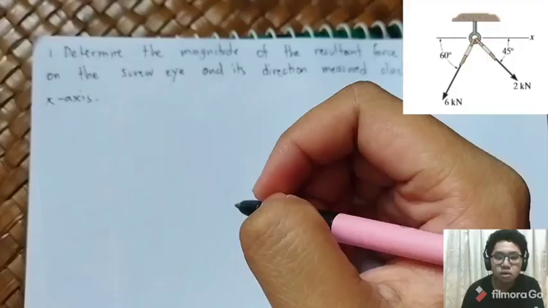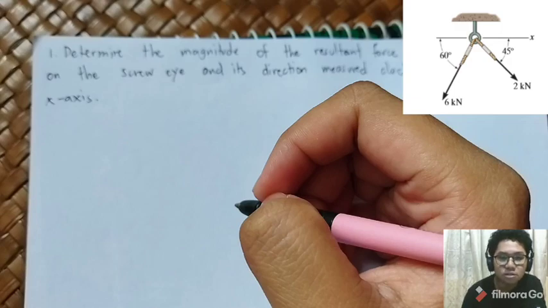Hello there, and today I am going to explain how to solve problems of application of complex numbers. Our first problem is to determine the magnitude of the resultant force acting on the screw eye and its direction measured clockwise from the x-axis.